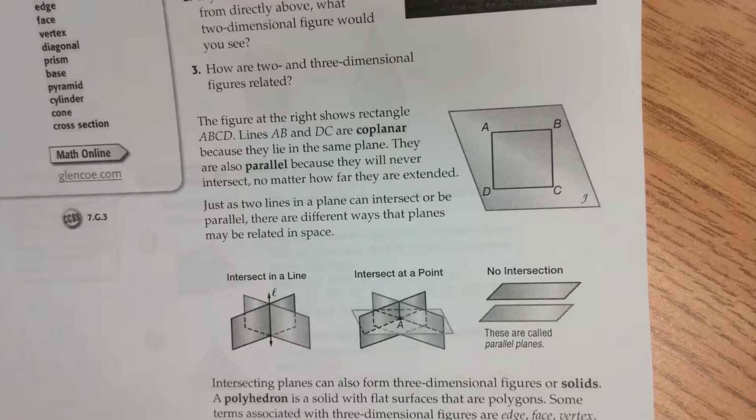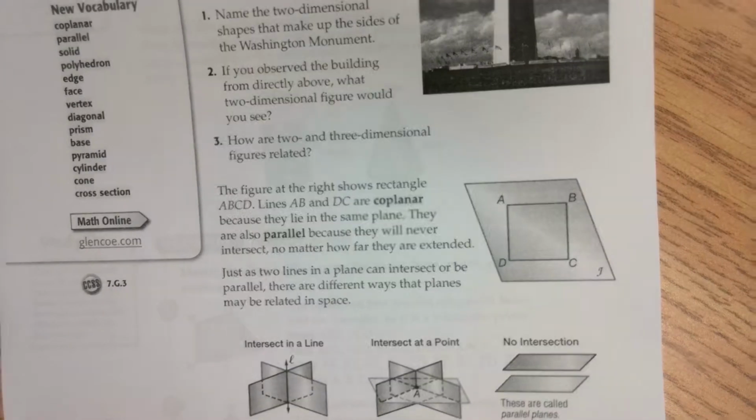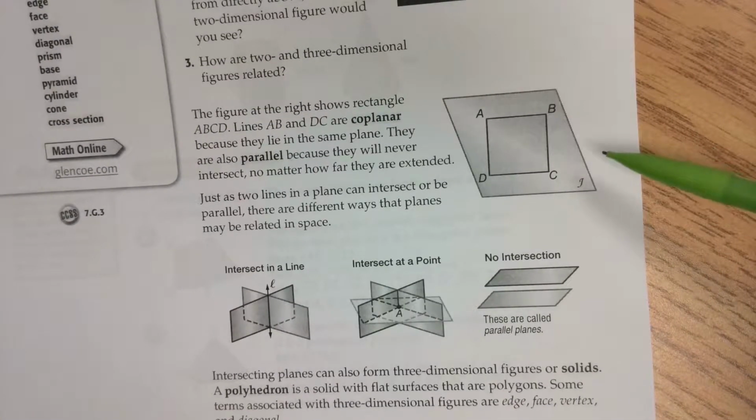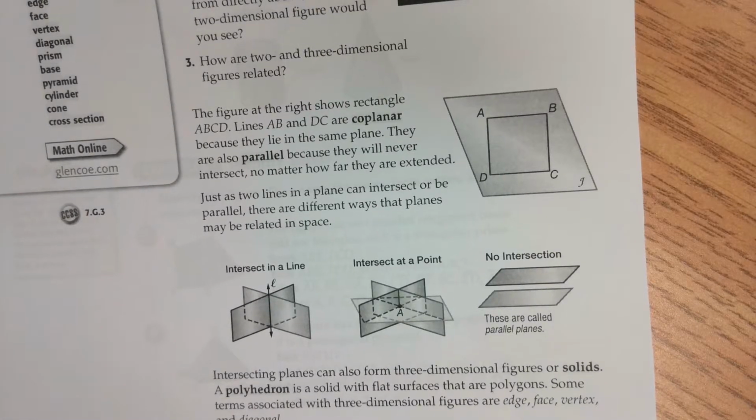So it's super hard to draw these kind of things, but if I have a plane, like if you think of the ceiling as being a plane, the wall with the windows is a plane, the wall with the board is a plane, the floor is a plane, your desk can be a plane. So a plane is a two-dimensional flat surface, but it goes forever in all directions.